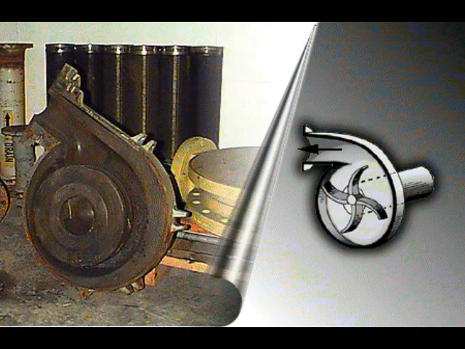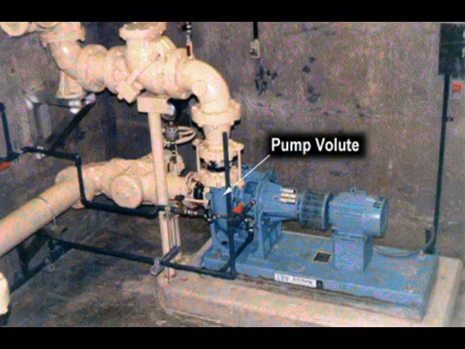The pump casing. Most wastewater centrifugal pumps are built so that the intake is at the center and the discharge on the outside. Here is a diagram and a photograph of this typical wastewater centrifugal pump. This type of centrifugal pump is called an end suction pump. The removable cover is called the pump volute.